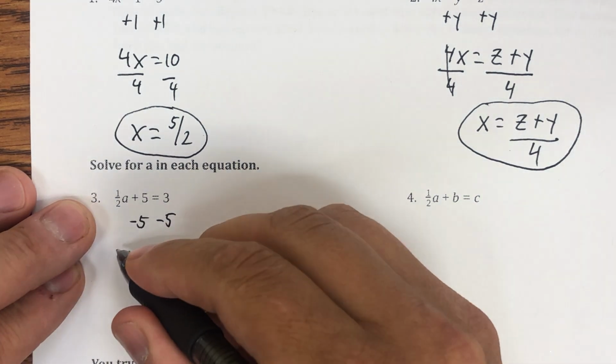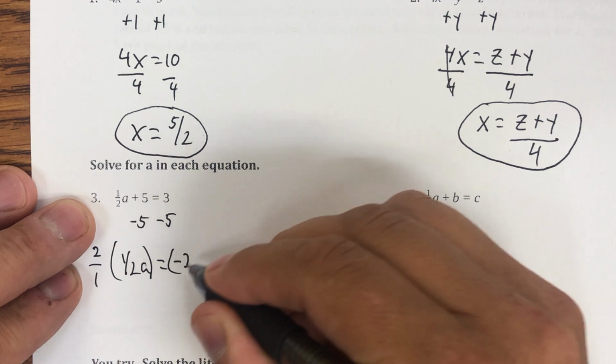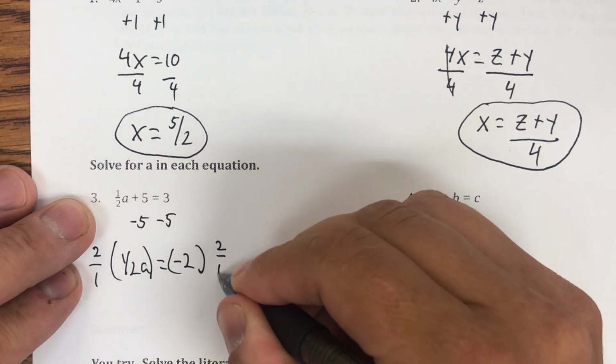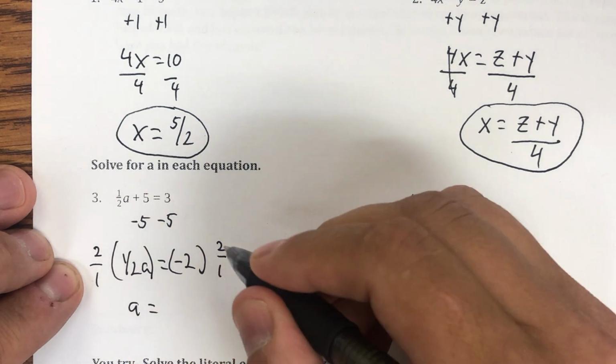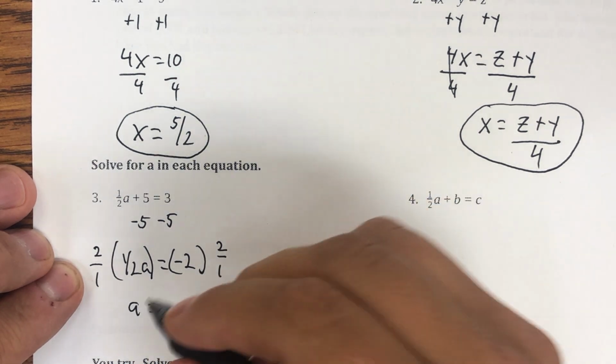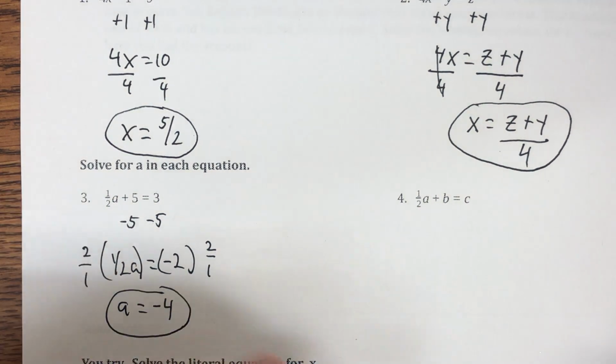From here, multiply by the reciprocal, which is 2 over 1. Multiply both sides by 2 over 1. The 1/2 and the 2 cancel, and I'm left with a equals negative 2 times 2, which is negative 4. Still going to follow the same steps on number 4.